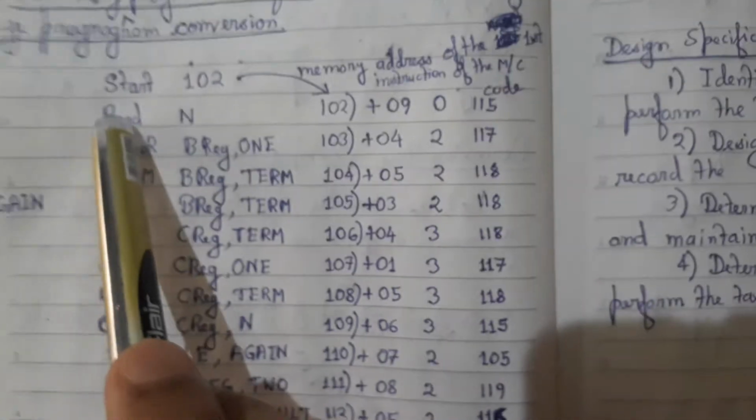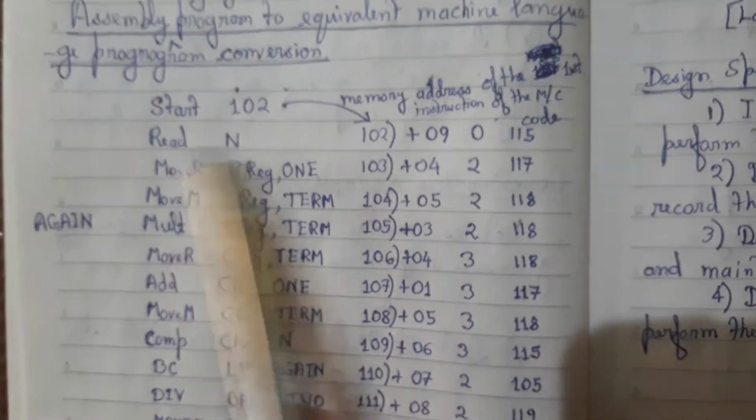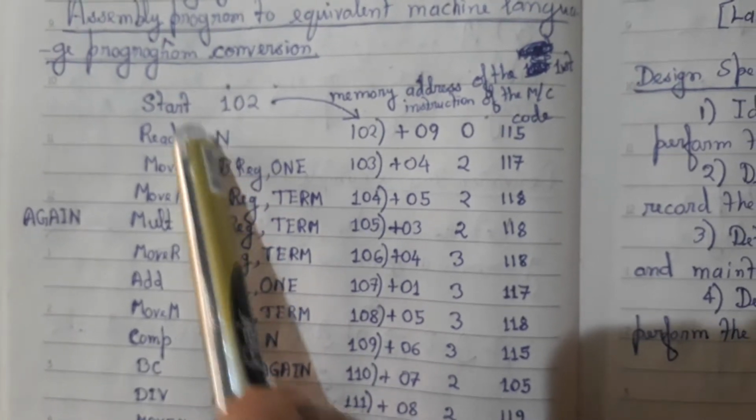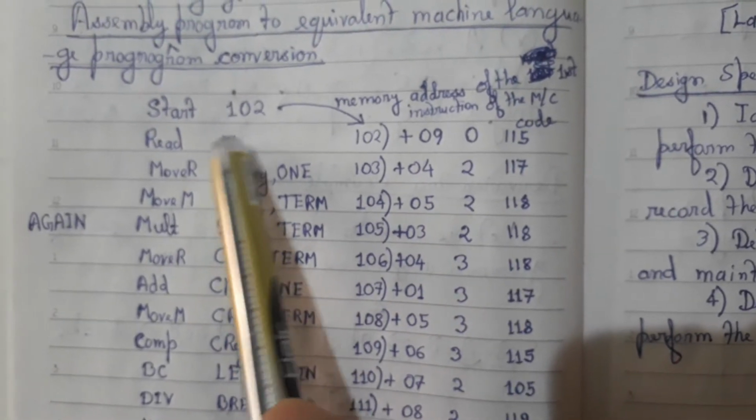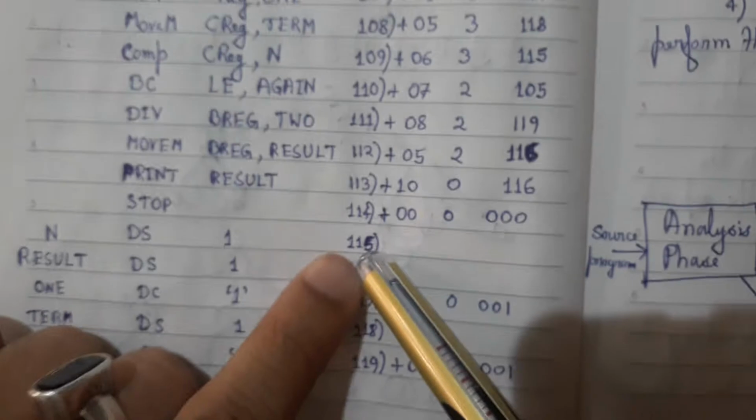So here you can see READ N: 09 for READ. There is no register operand, so it is 0. The address of N is now found from here: 115.